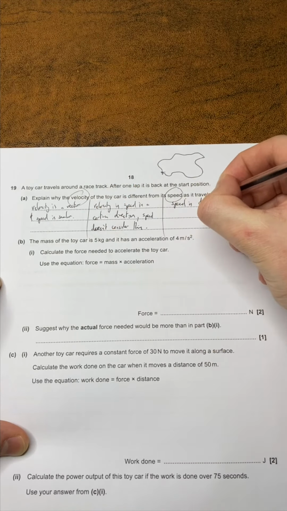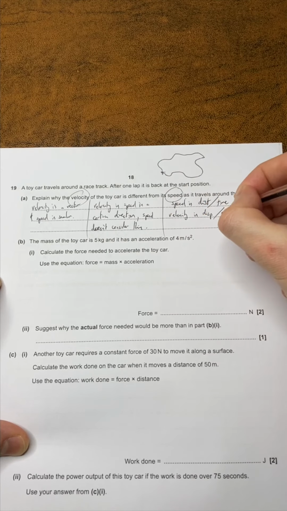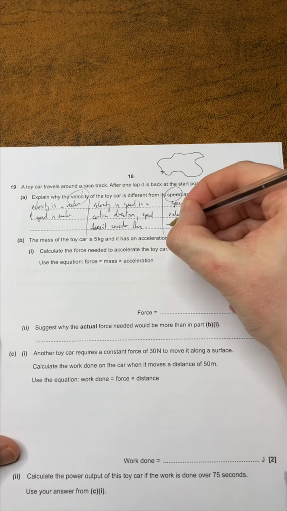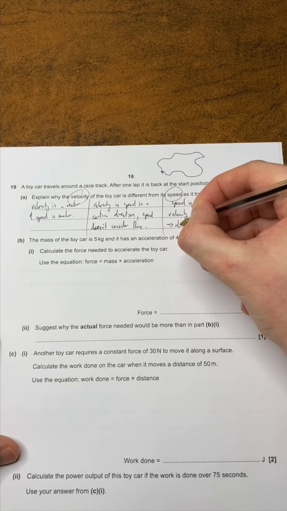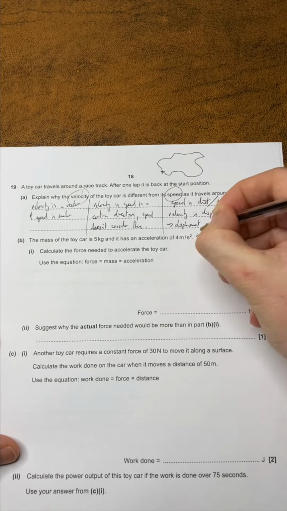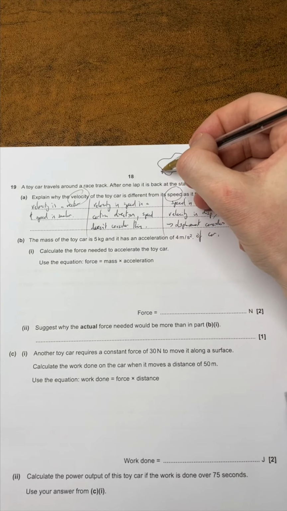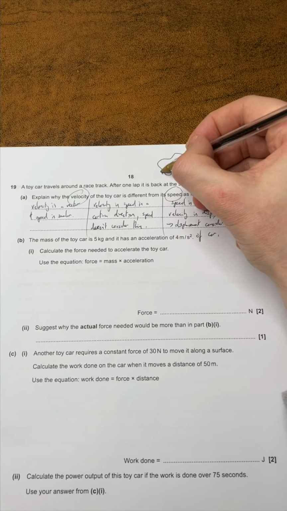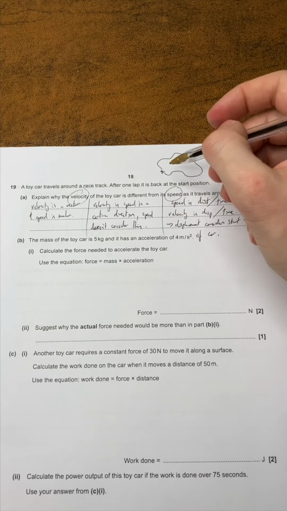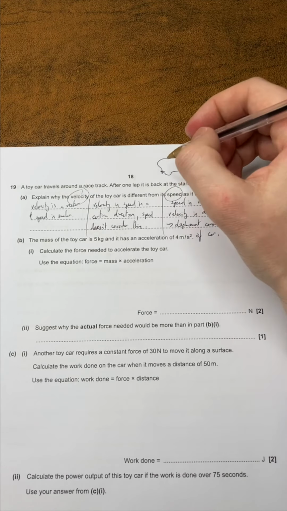Speed is distance over time, whereas velocity is displacement over time, because displacement is distance in a particular direction. And lastly, something else we could say, the displacement considers the start and end point of the car. So our displacement would be the straight line distance from the start to the end, whereas distance is only concerned with how far our car has travelled, or over what distance our wheels have rolled.